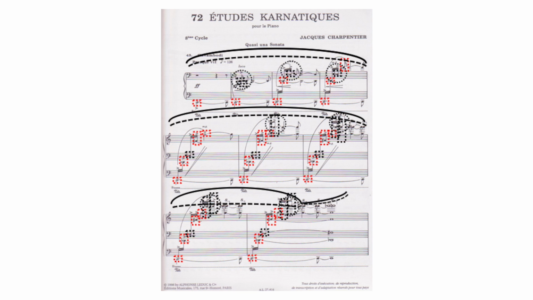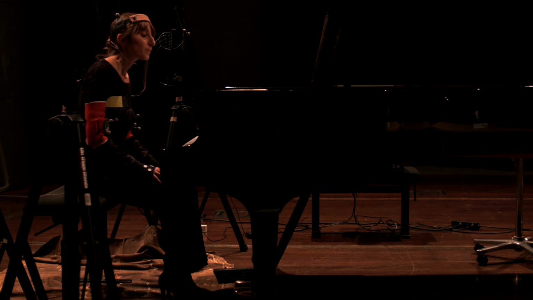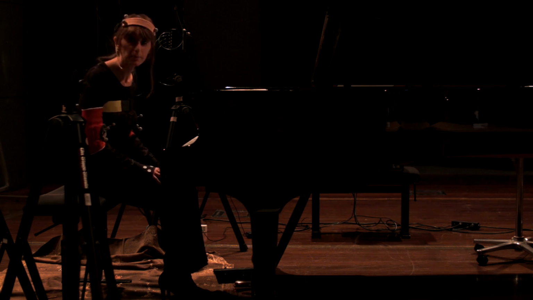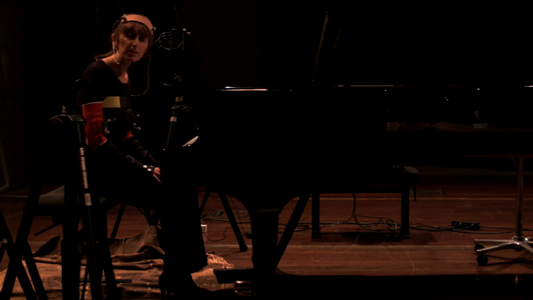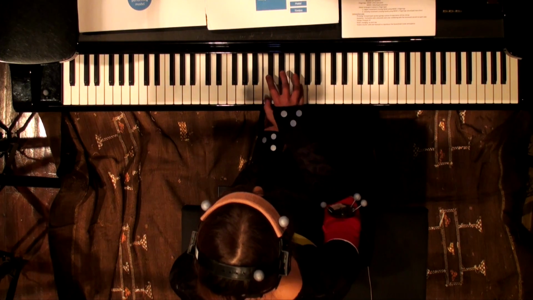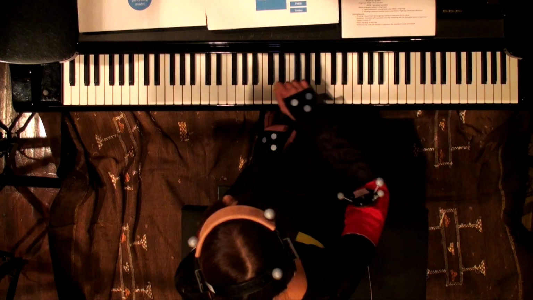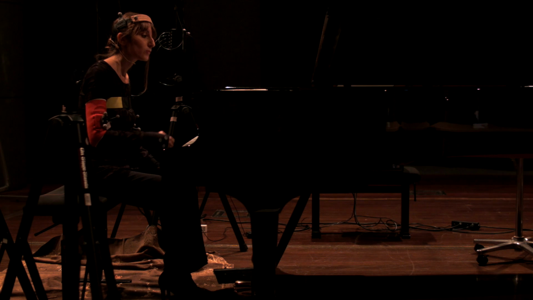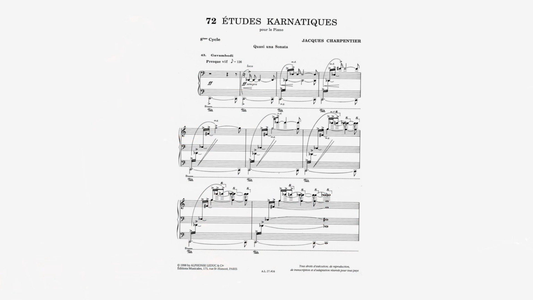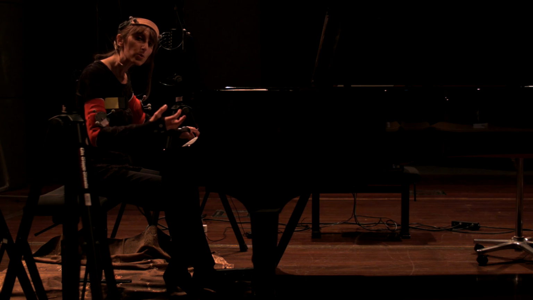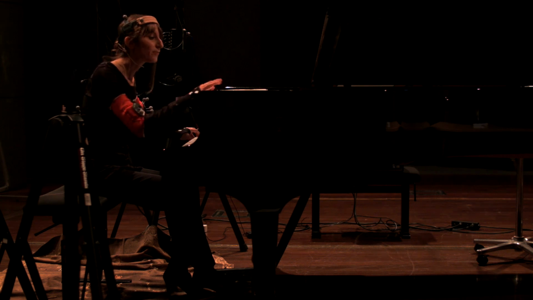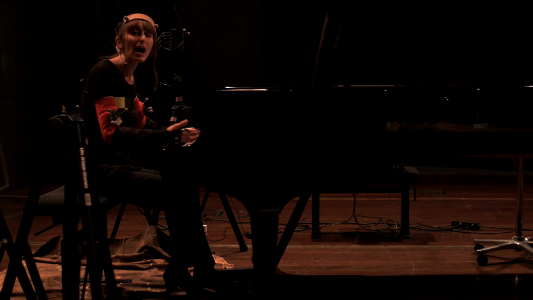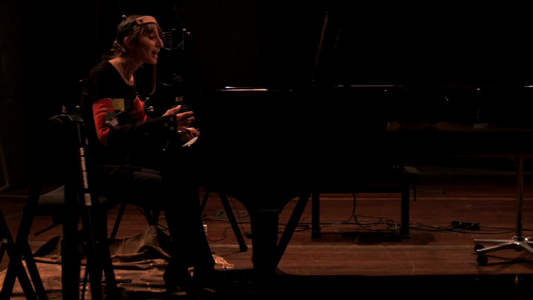The technical feature of this fragment is about broken chords on the Karnatic mode called Embodied. In fact, this fragment presents the scale Embodied, but in the whole register of the piano. The composer wrote that we have to play these notes with accent and legato. The first approach, so the approach based on the implicit knowledge that I have from the score, is to play with accent, fortissimo, and legato.